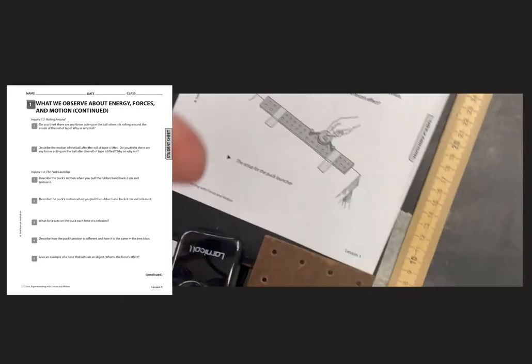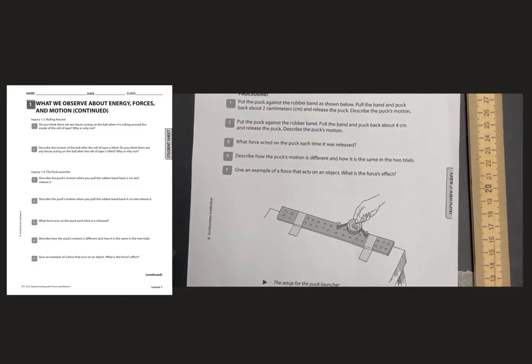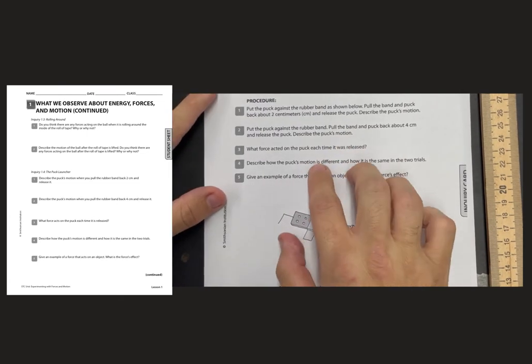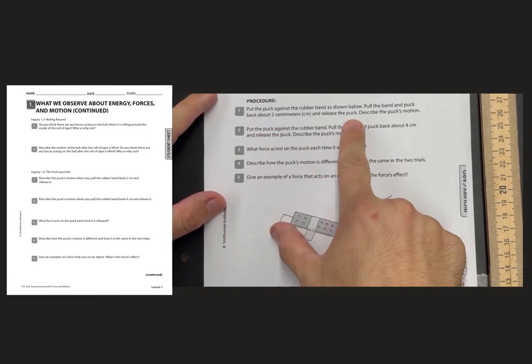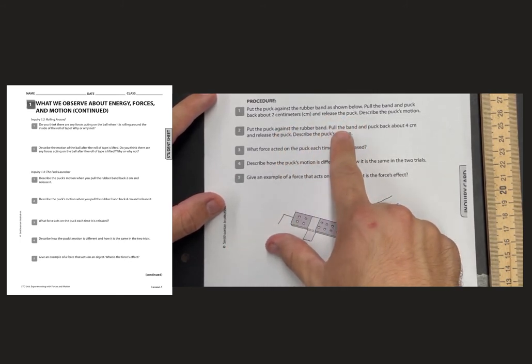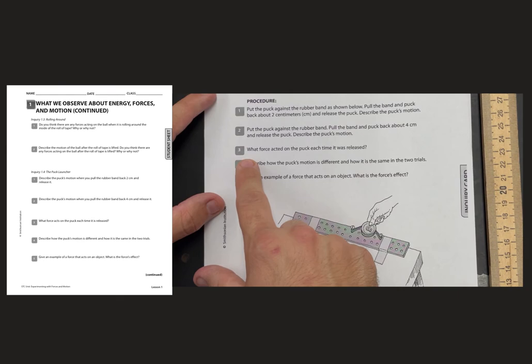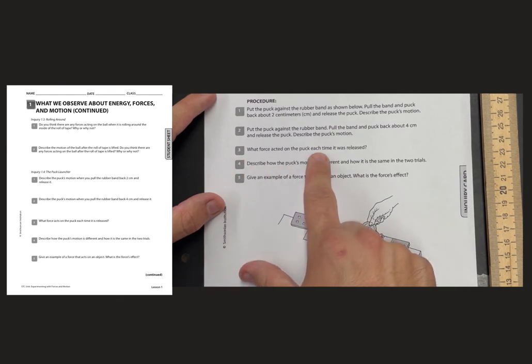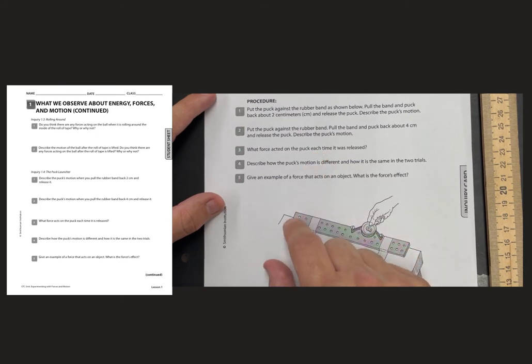So we've shot our 2 shots. Now let's go back and answer the questions. So, describe the puck's motion when I shot it with 2 centimeters. Describe it when I shot it with 4 centimeters. Number 3, what were the forces acting on it each time it was released? Give your best answer there. And again, answer 4 and answer 5. All right, good luck, guys. I'll see you in 1.5.